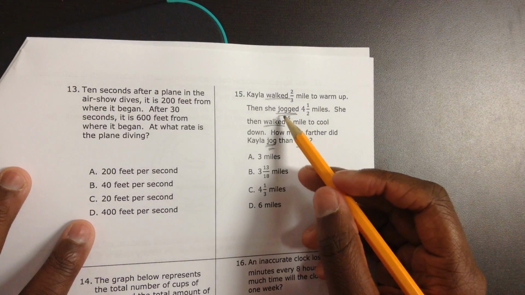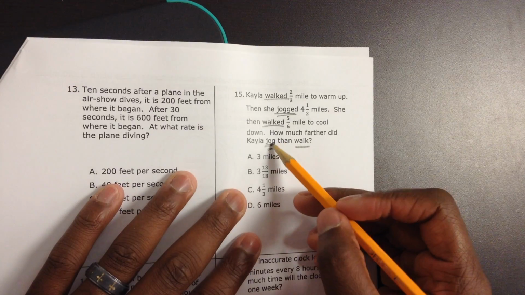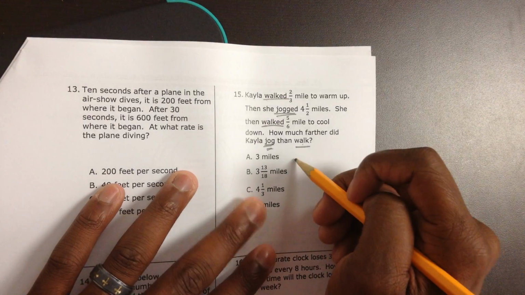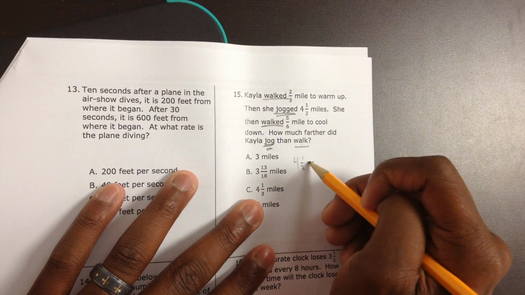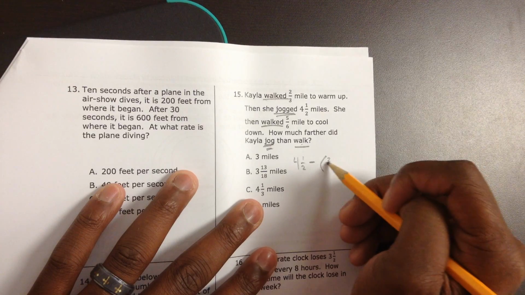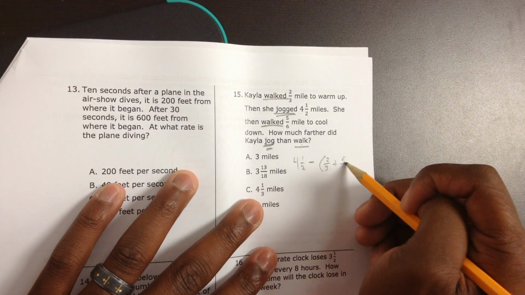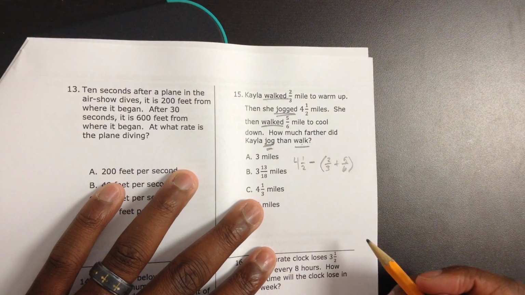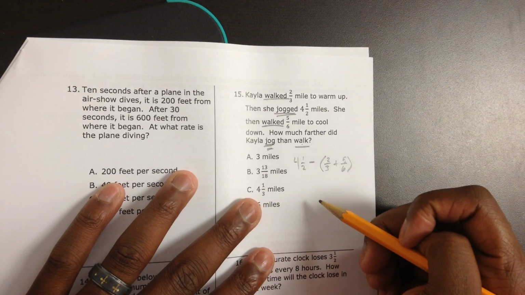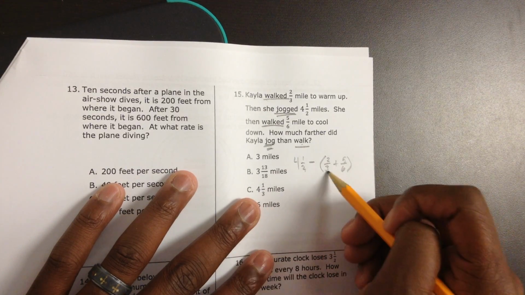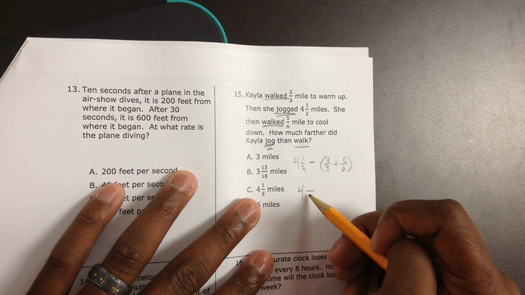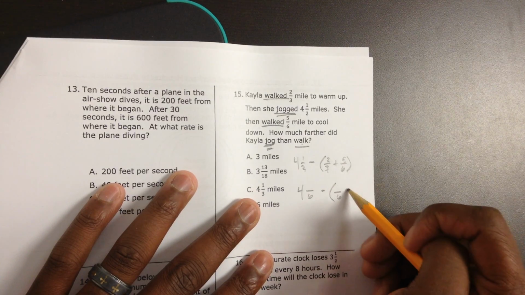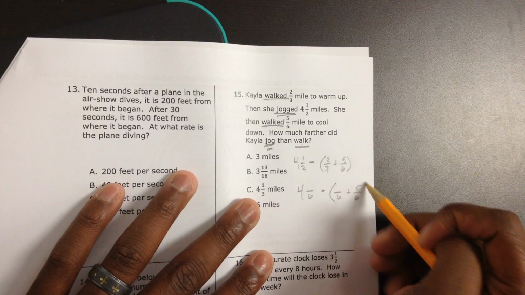So the first thing I want to do is understand what's going on. I'm subtracting walking from jogging. That word farther tells me it's a subtraction. So 2/3 plus the 5/6 is being subtracted from 4.5, because she walked here and she walked here, so I have to make sure I add those together. So I want to find a common denominator now. I see 2, 3, and 6. They all have a common denominator of 6. And of course the 5/6 is going to stay the same.